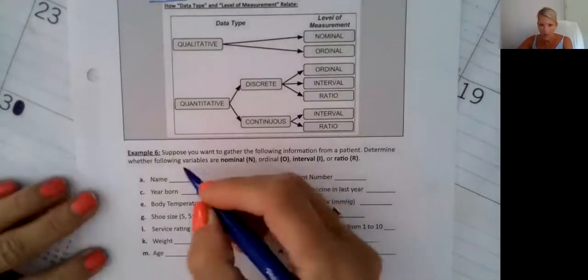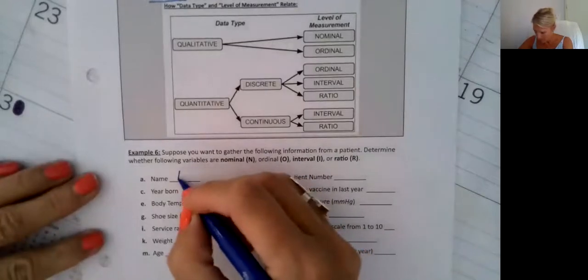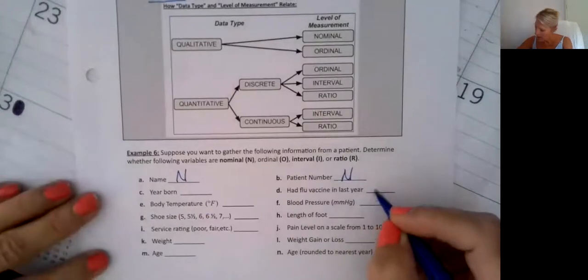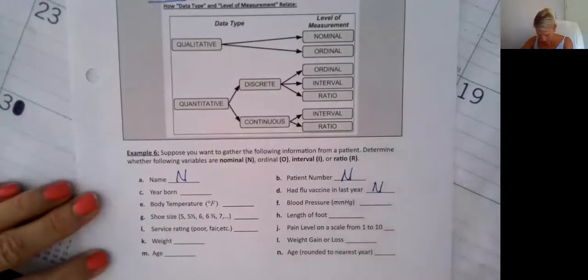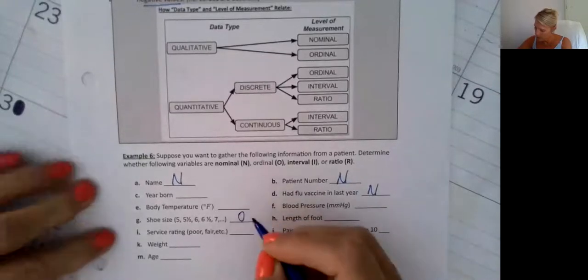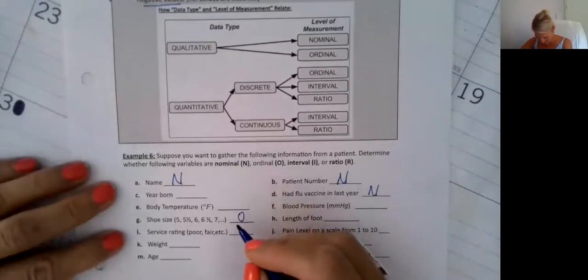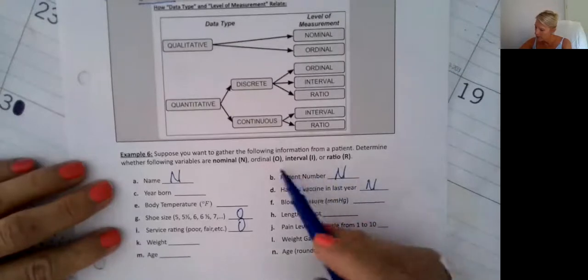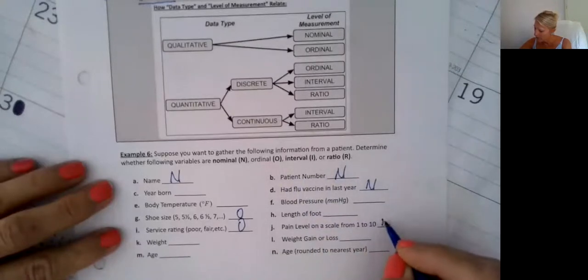Okay, so of the qualitative variables, we have name and patient number, these are all nominal, and had the flu vaccine, yes or no. Of the ordinal, we have service rating. And pain scale, we're going to say it was discrete, so that's going to be interval.